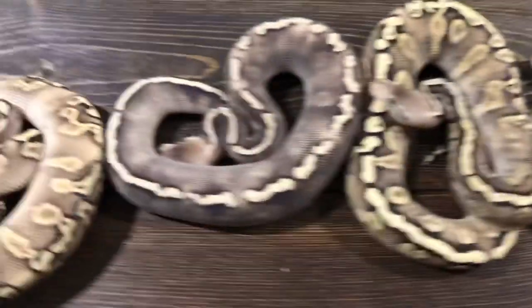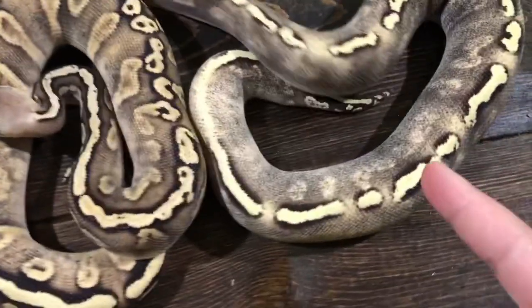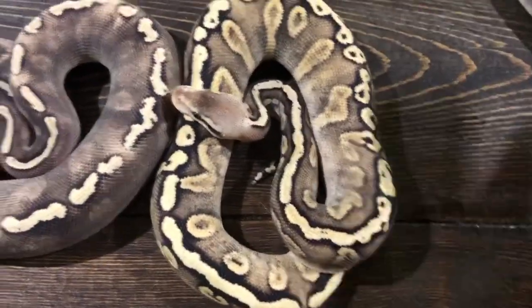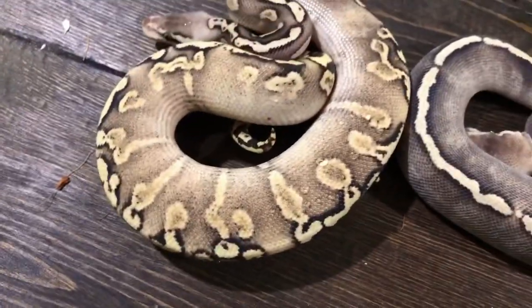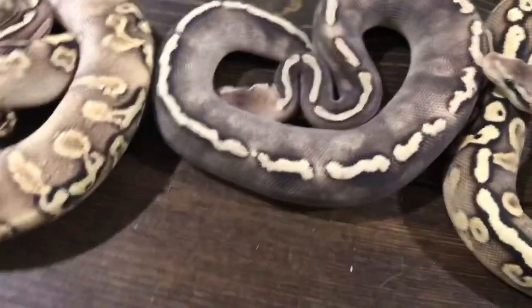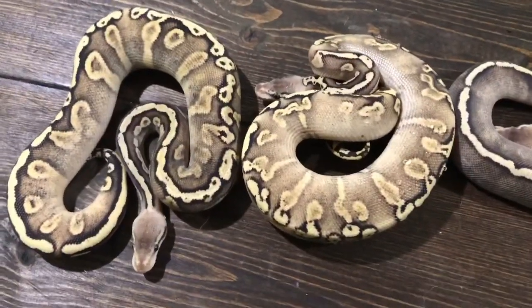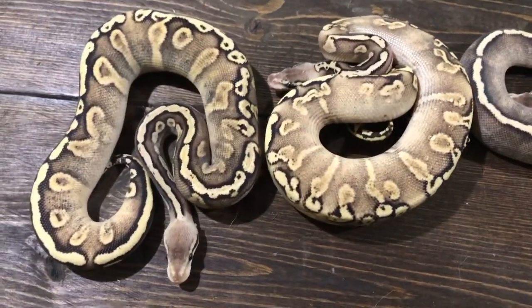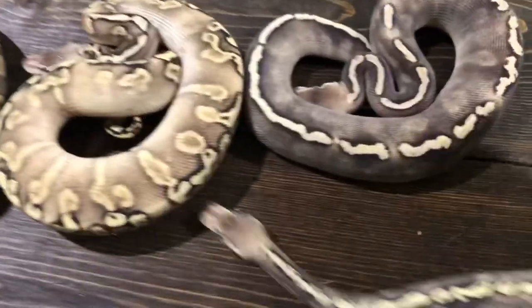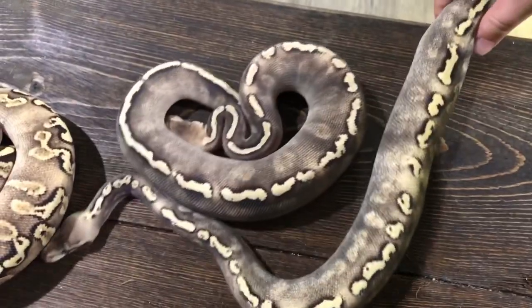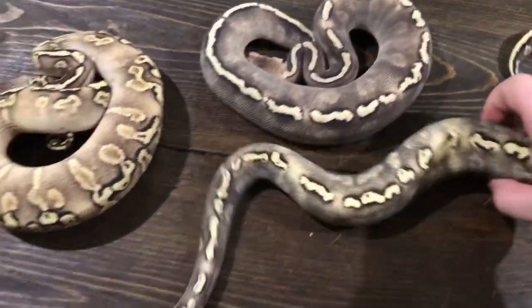Again, this one could have Yellow Belly, this one might not. It's very hard to tell. This one I'm pretty certain doesn't have Yellow Belly, and this one I'm pretty certain does, just because the color difference of them is pretty drastic right next to each other. Sorry, this girl's moving a lot, whereas these two, quite different.